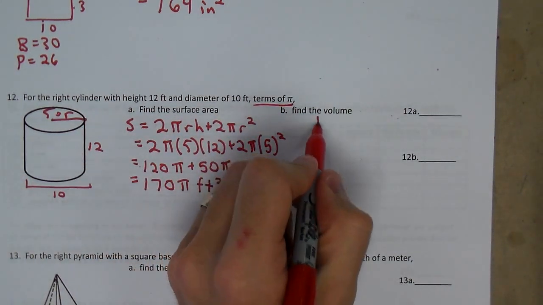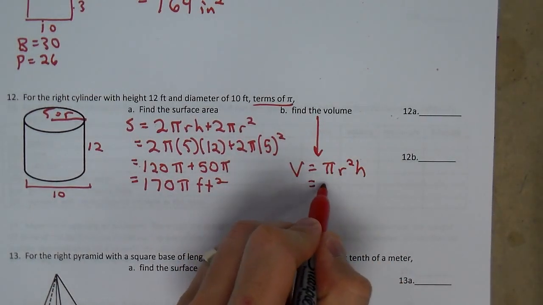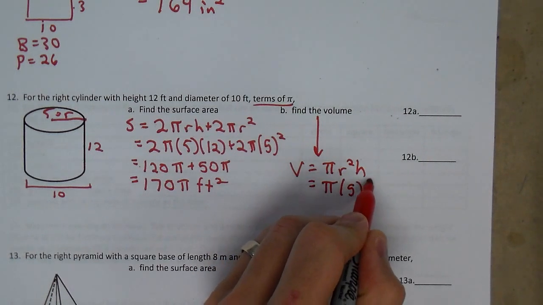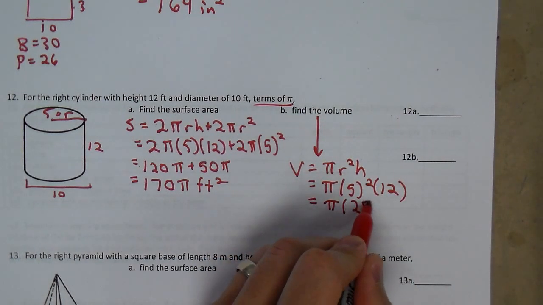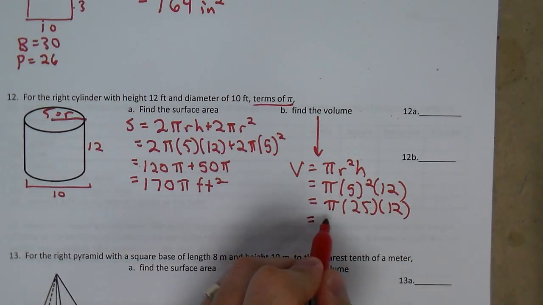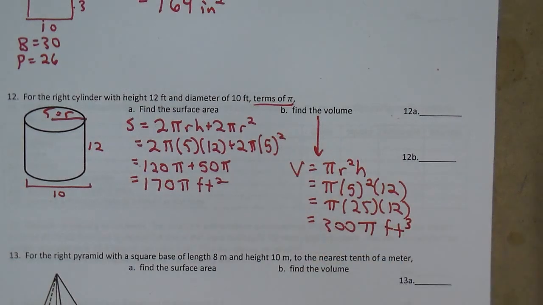The volume formula is pi r squared times height. Our radius is 5, height is 12. So I get pi times 25 times 12, which turns out to be 300 pi, and that's going to be feet cubed.